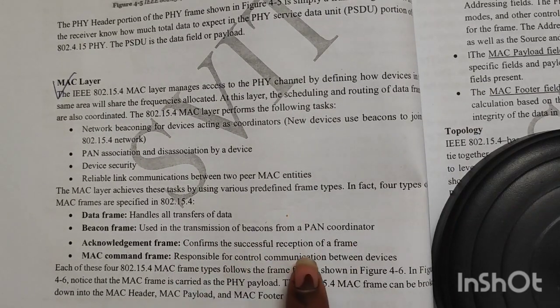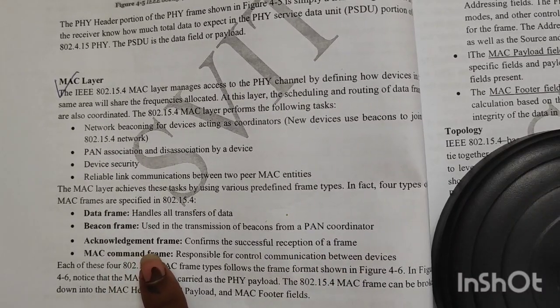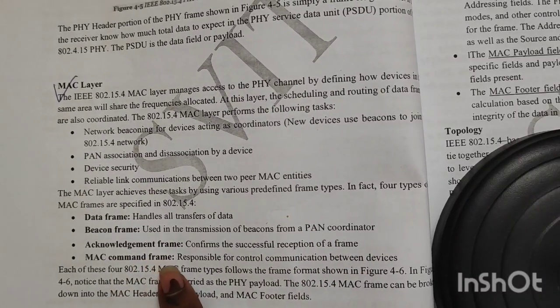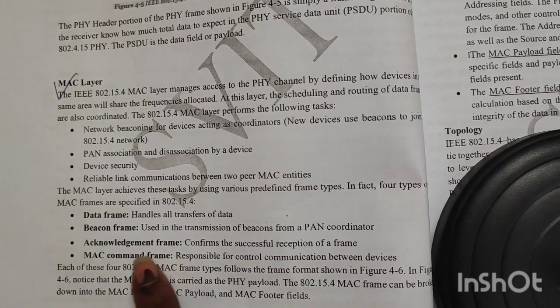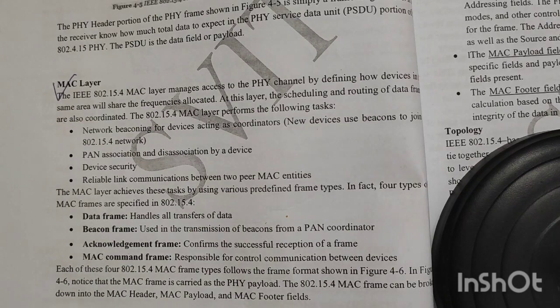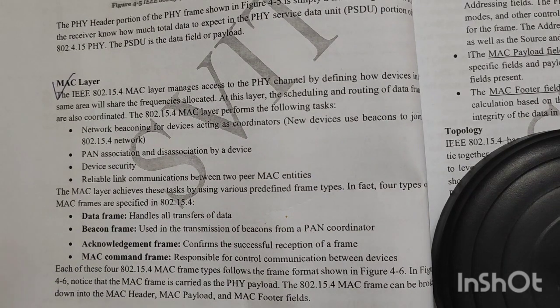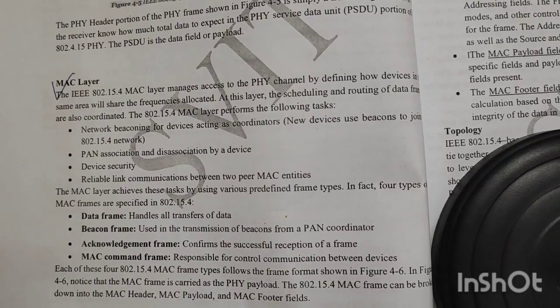Then you have the acknowledgement frame that confirms successful reception of a frame. And then you have the MAC command frame, which gives you the communication between the devices, with the given frame format shown.